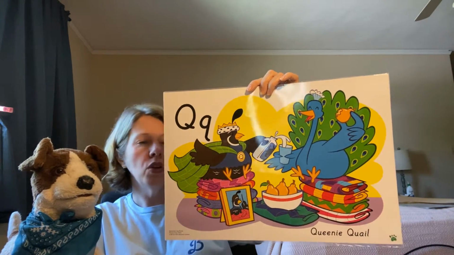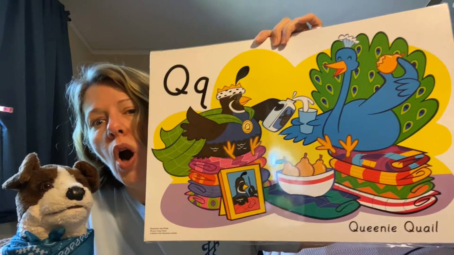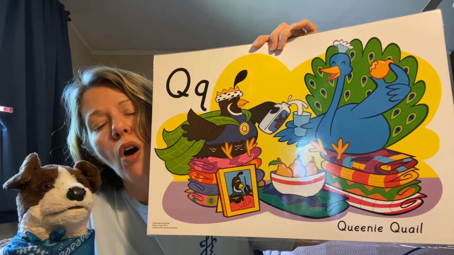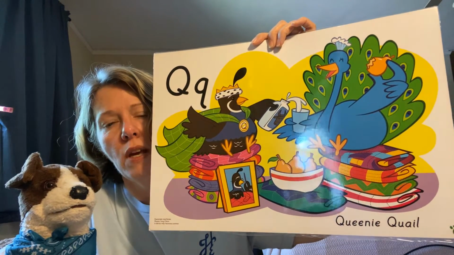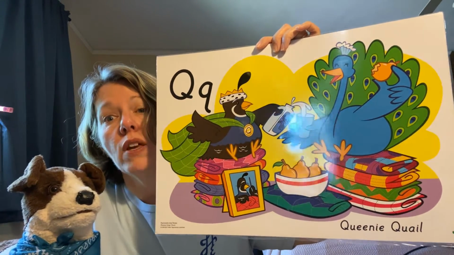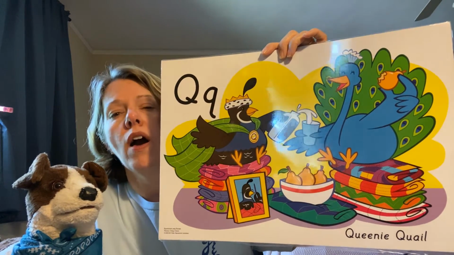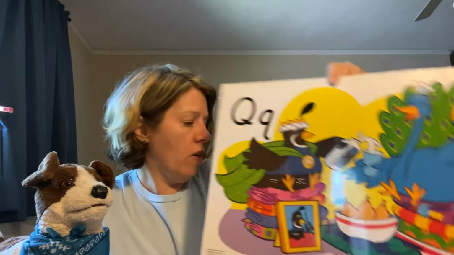So, we know that Q always goes walking with its friend U. Q is always with U. So anytime you see a Q, you know that a U is going to be right behind it. And it makes the sound qua, qua, qua. All right? And after Q is, do you remember what animal starts with R?